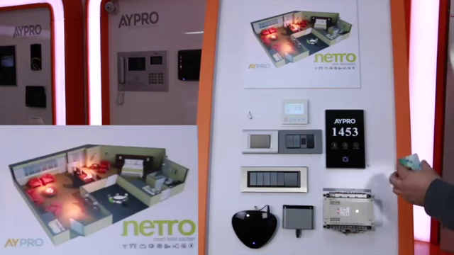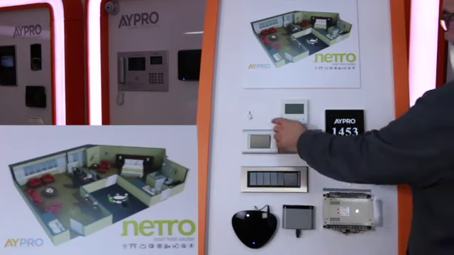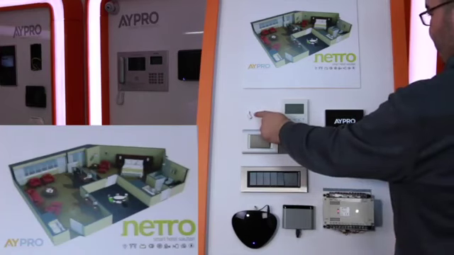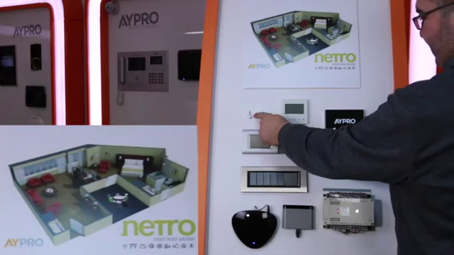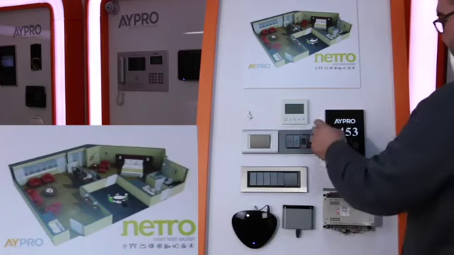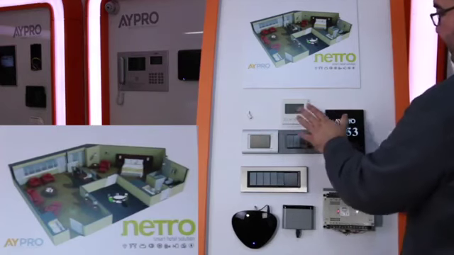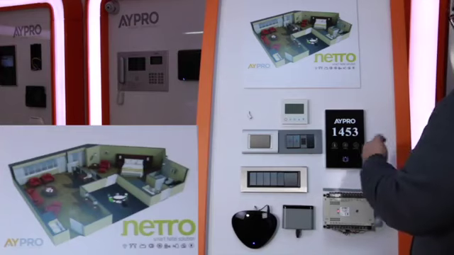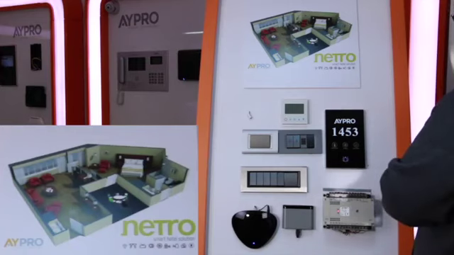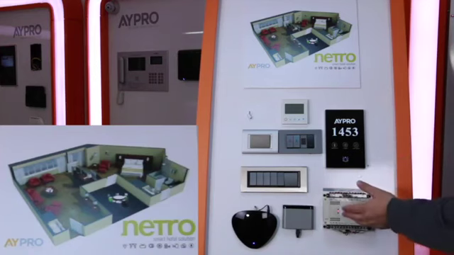Also, as you see it's closed, if the user opens the window or door while inside, this magnet is also connected to the system, so when you open the window, for 30 seconds the thermostat works. But if the visitor leaves the door or the window open, it cuts the thermostat energy, so it goes to the energy saving mode again.